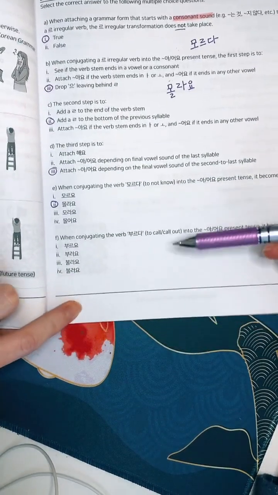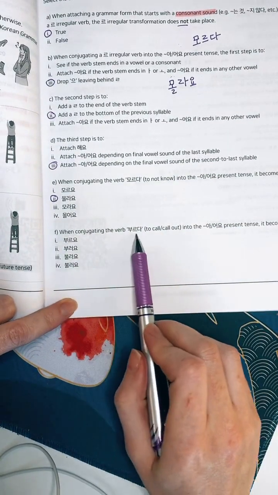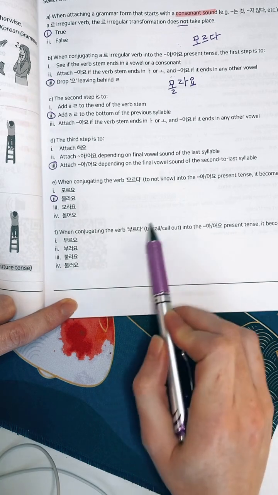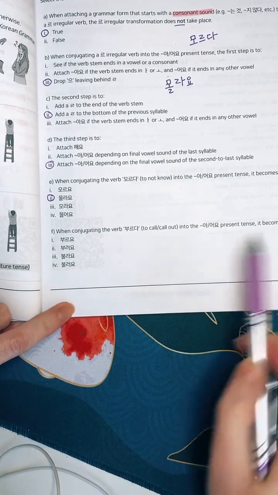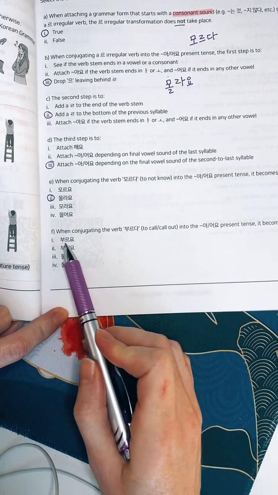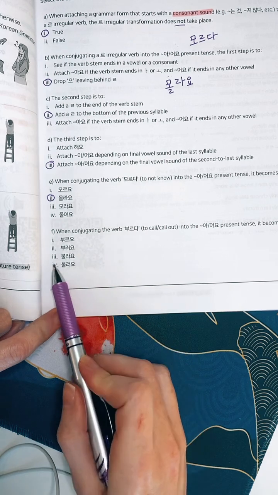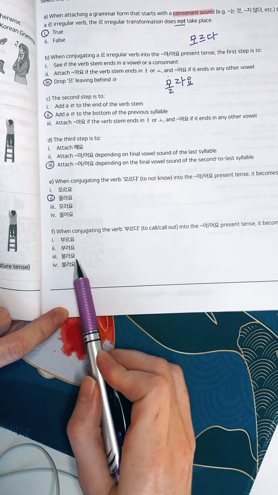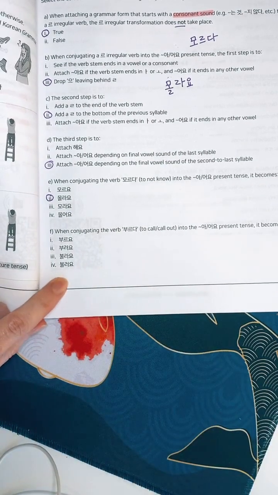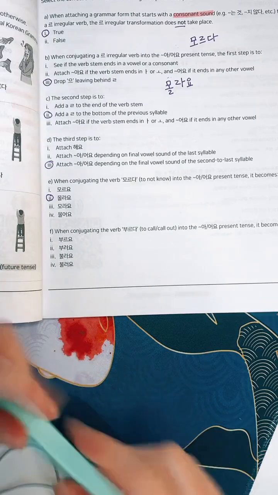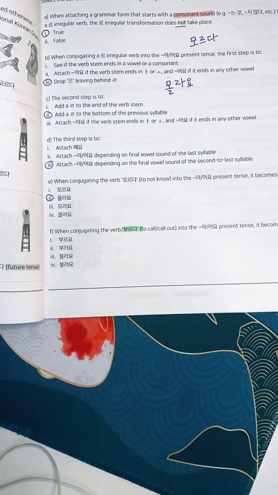But what about this one? See if you can figure out this one. When conjugating the verb 부르다, which means to call or call out, into the present tense, it becomes 1. 부르요, 2. 불어요, 3. 불러요, or 4. 불러요. So what does this verb, 부르다, to call out, become in the present tense?